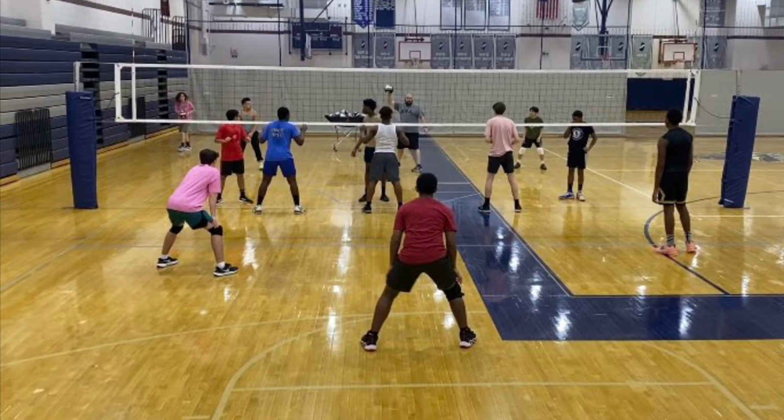Aaron is our setter. So this is our free ball defense with a back row setter.